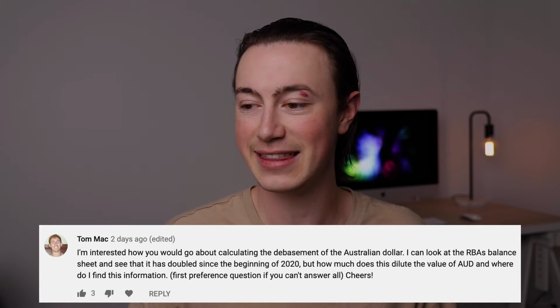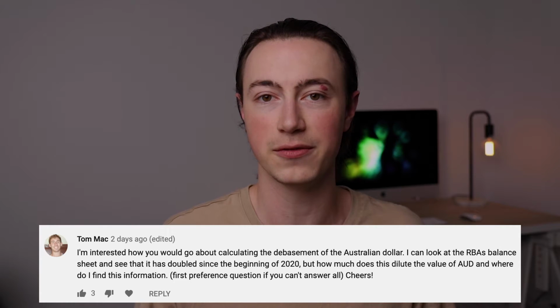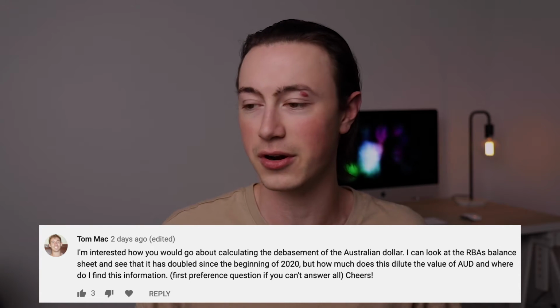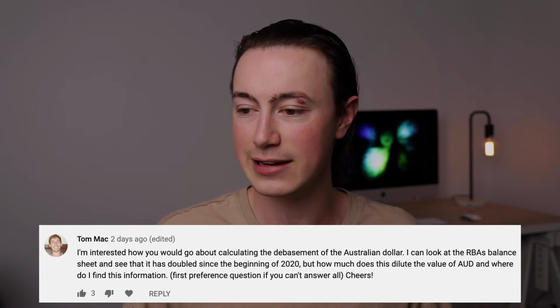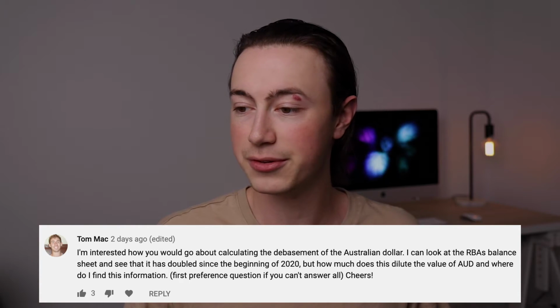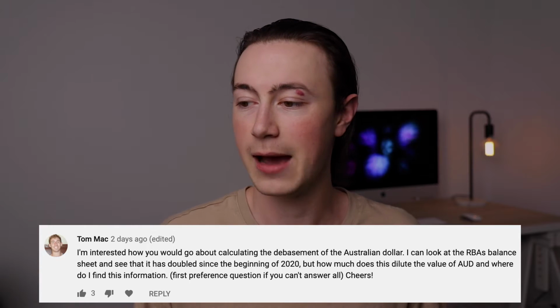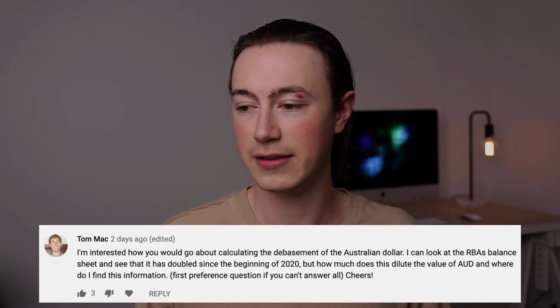The first question that we've got here comes from Tom. I'm interested in how you would go about calculating the debasement of the Australian dollar. That's devaluing, or the loss of purchasing power in the Australian dollar, for those who don't know. I can look at the RBA, Reserve Bank of Australia's balance sheet, and see that it has doubled since the beginning of 2020. But how much does this dilute the value of the Australian dollar, and where do I find this information? Cheers. Yeah, that's a really good question.